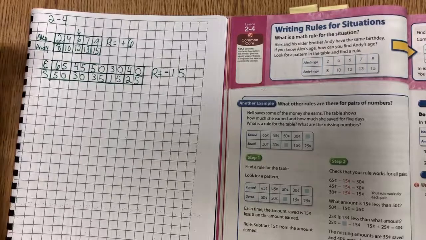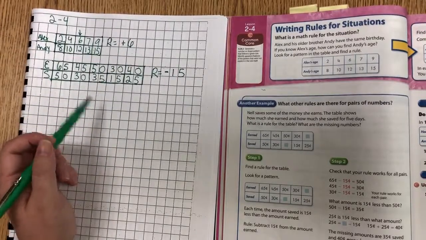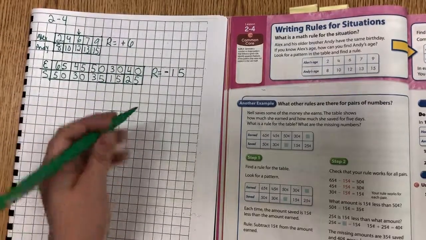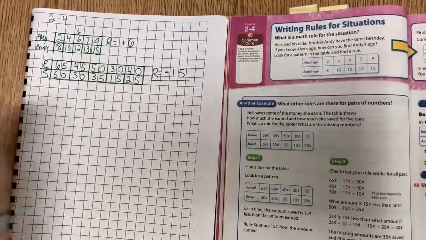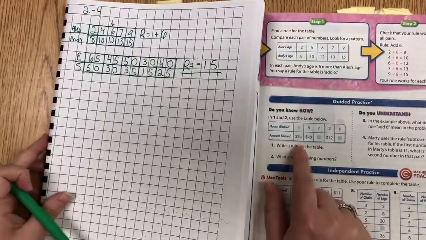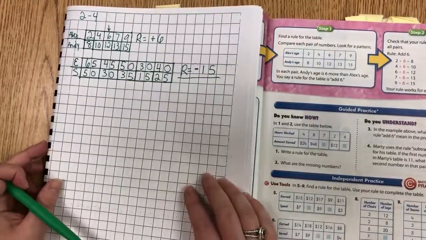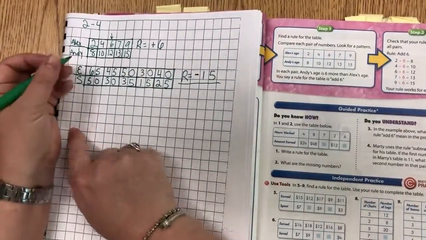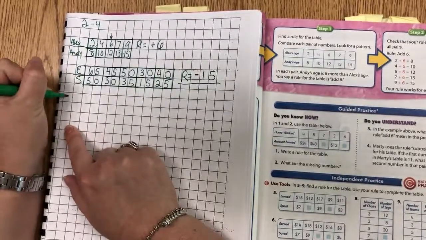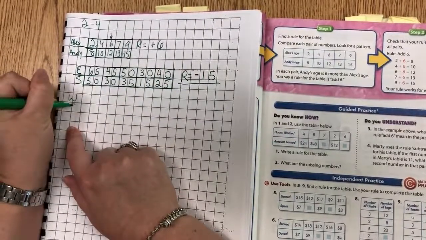Okay, so really it's just like the other lesson. In fact, it's like the other two lessons because we're still working with tables and we're still filling in charts. But now the most important thing is, what is the rule? So let's take a look at this one. Hours worked, hours earned. So I'm going to put a W for worked. I'm going to put an E for earned.